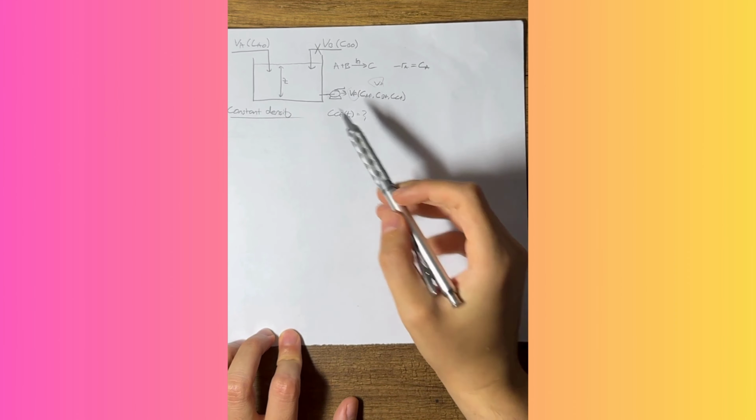We will continue with the ODE. We need to reach the ODE. How can we reach it? We need this part alone so that we can divide both parts by AZ.